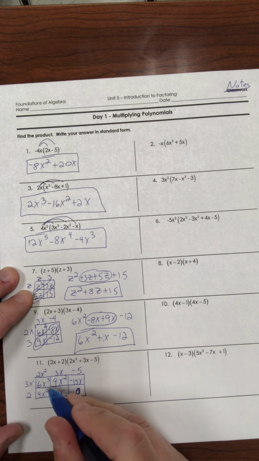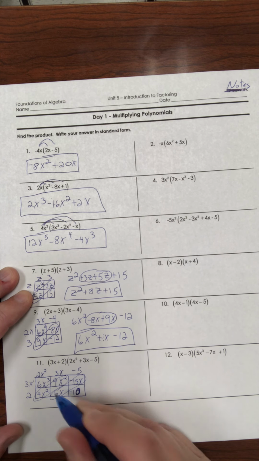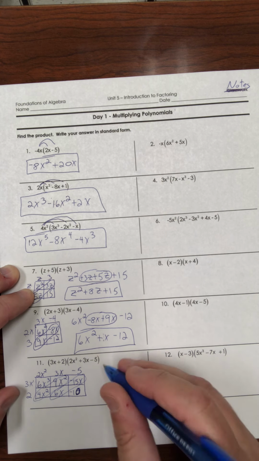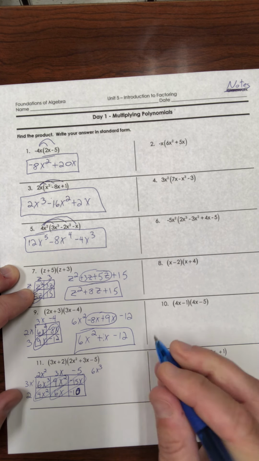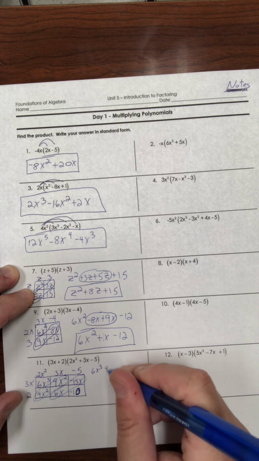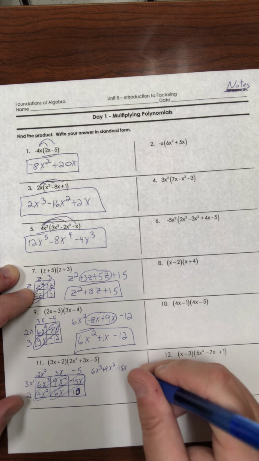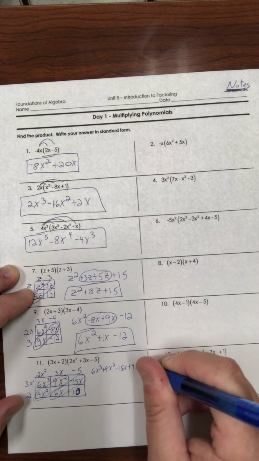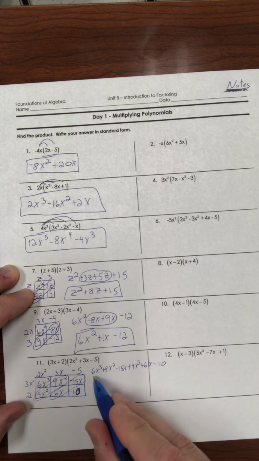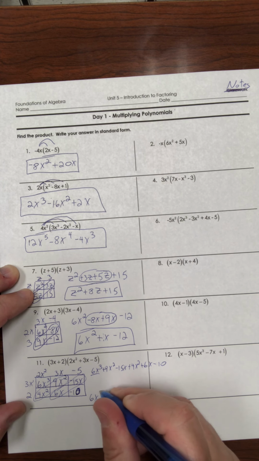So now if you look, here are your like terms again. But let's go ahead and write all we have in this box. I've got a 6x to the third power. I've got a 9x squared. I've got a minus 15x. I've got a plus 4x squared. I've got a plus 6x and a minus 10. Let's look for like terms. I only have one x to the third power, so I know my final answer is going to have an x to the third power.